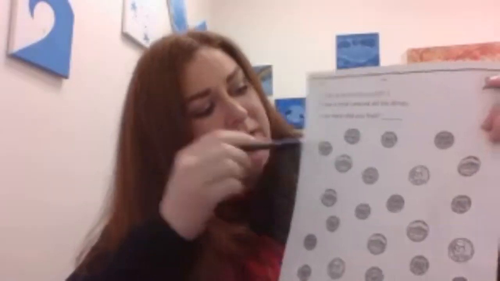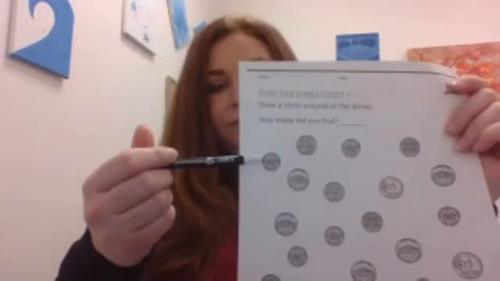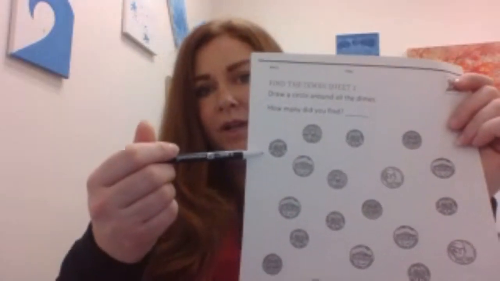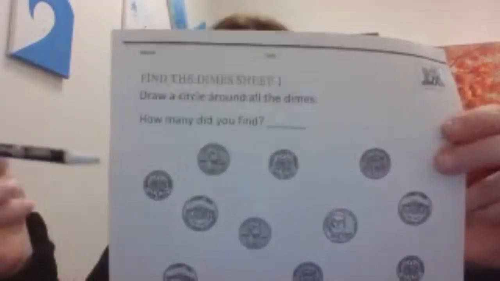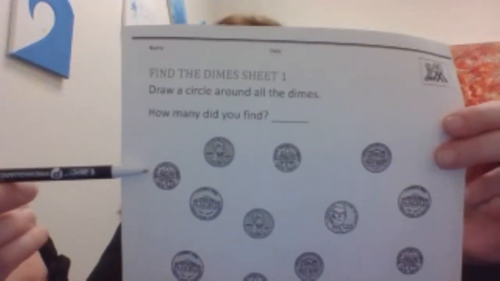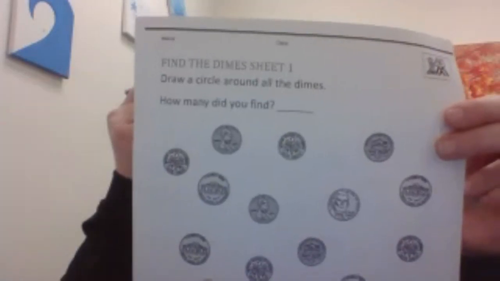If you guys can see it, does anybody know what this is right here? A dime. This is a dime. So a dime is worth how much? 10 cents. Okay, so I'll write 10 cents. Good job.